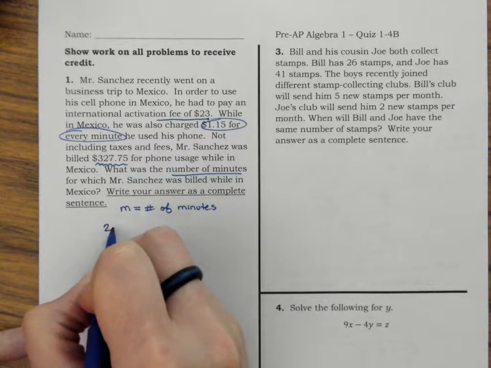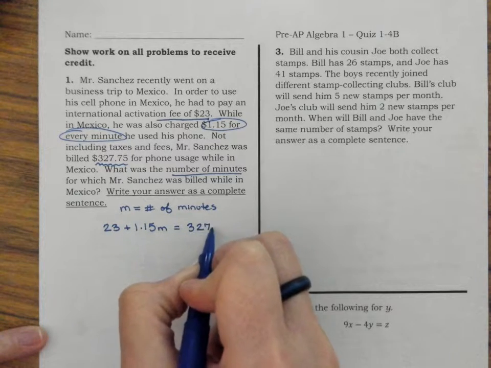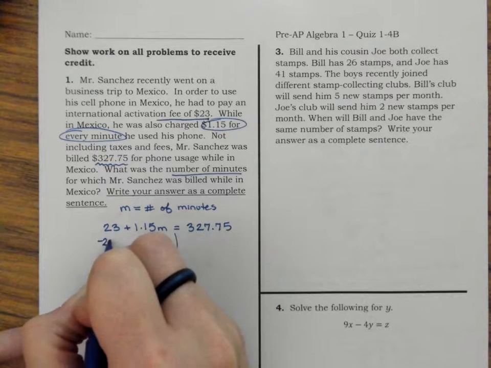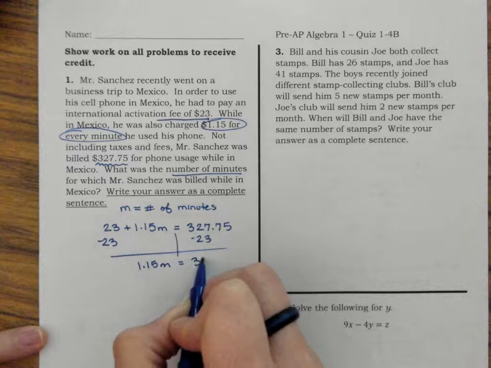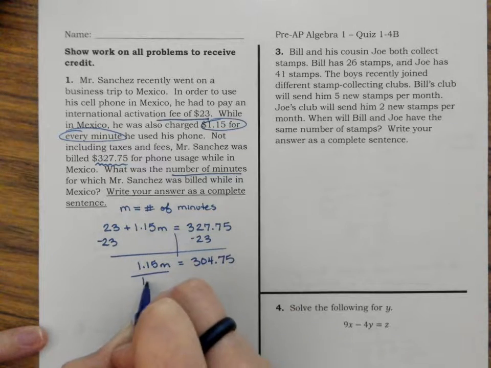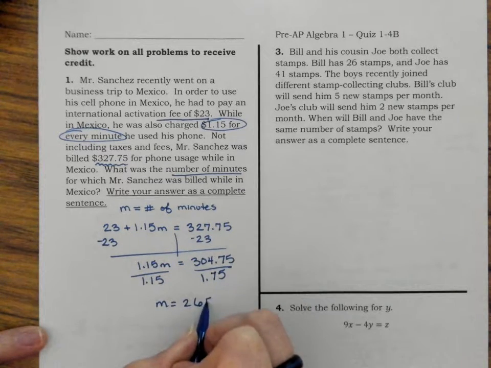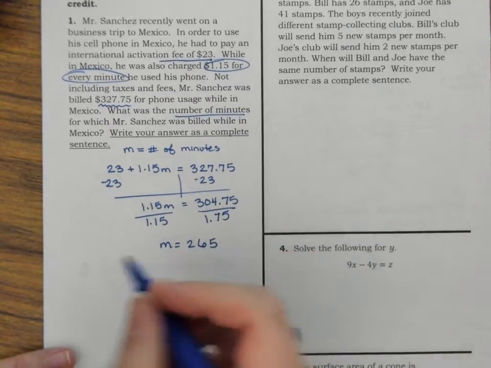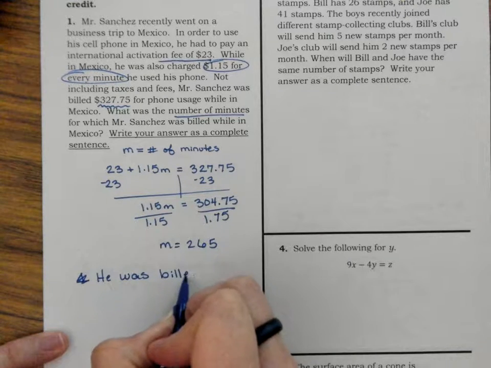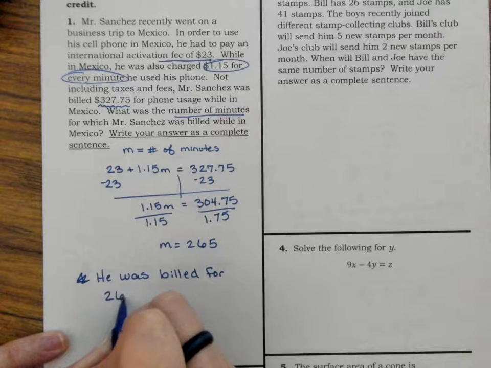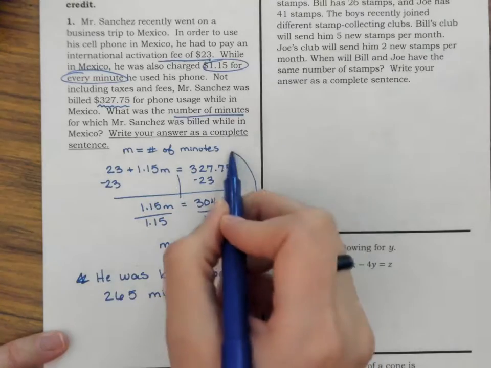And then you write down the activation fee plus what he was charged for every minute, and that will give you your total. And then you just solve it. So minus 23. So 1.15M equals 304.75. And then divide by 1.15. M equals 265. And you needed to write a complete sentence. So he was billed for 265 minutes. Okay? This always goes back to what your variable represented.